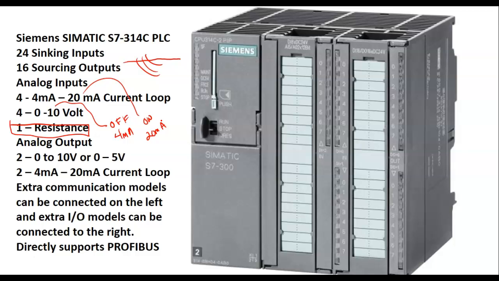But they're very reliable, so you're going to run into these if you're in a company that has a lot of EMI, a lot of motors and stuff that run all the time, because they're almost immune to electromagnetic interference. So this guy's got 4 to 20 milliamp current loop inputs.